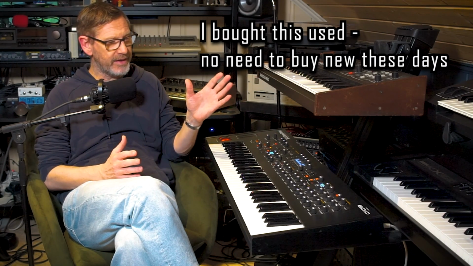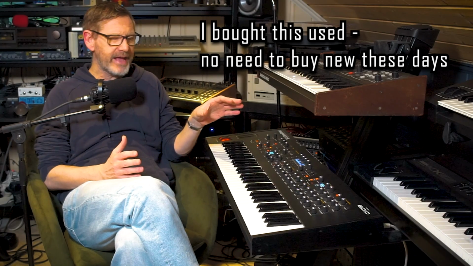And this is the Prophet X. If you've seen some of my recent live streams and videos, you know I picked this up quite recently. And I got this mainly as a master keyboard and a sample engine for my custom sounds to be used in my live gigs coming later this year.